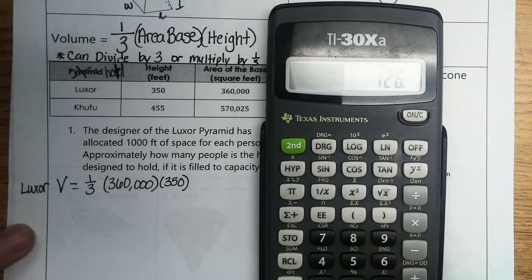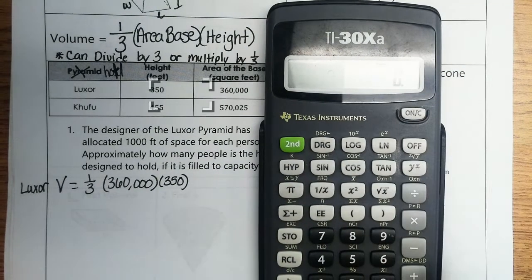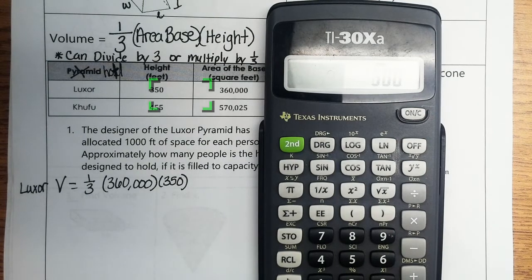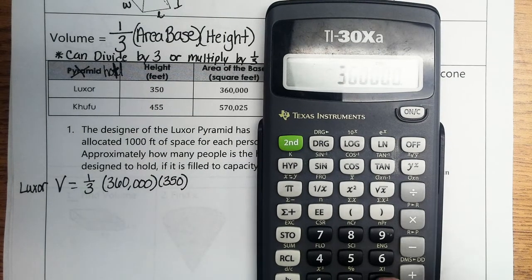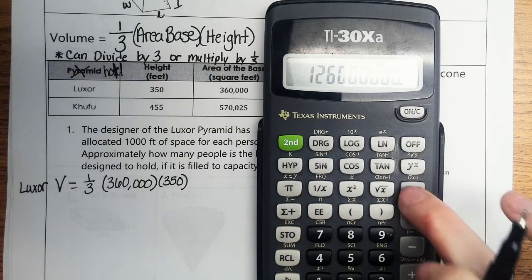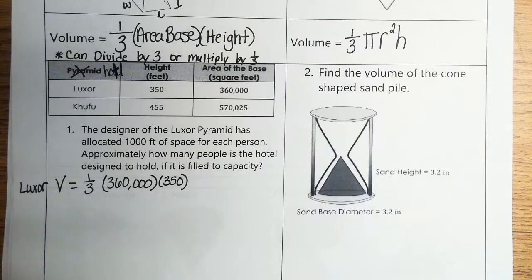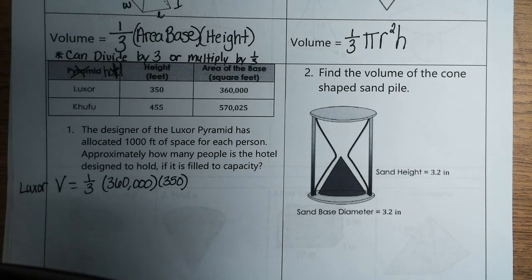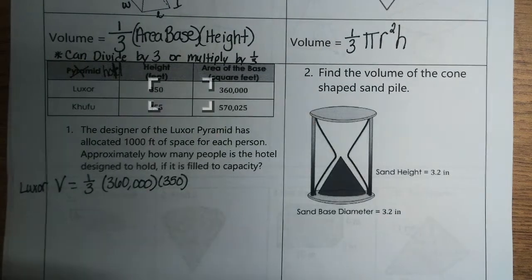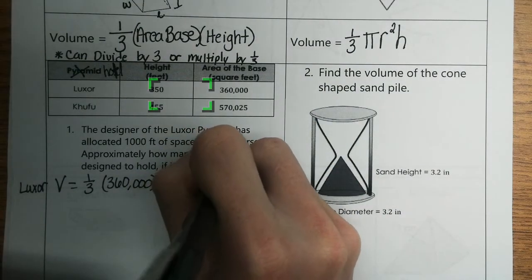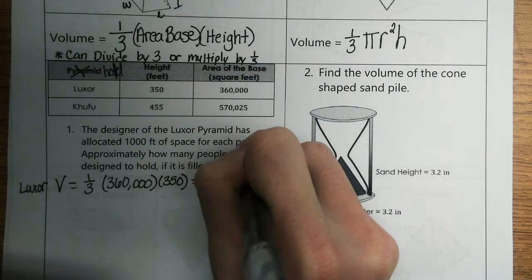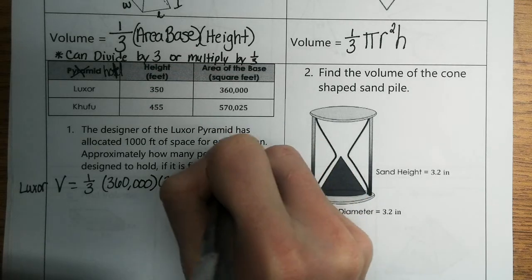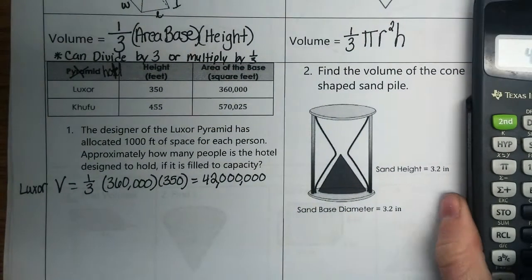Punching that into my calculator, I'm going to do 360,000 times 350, and then take that and divide by 3. That gives me 42 million, let me count. It's 42,000,000. So 42 million.